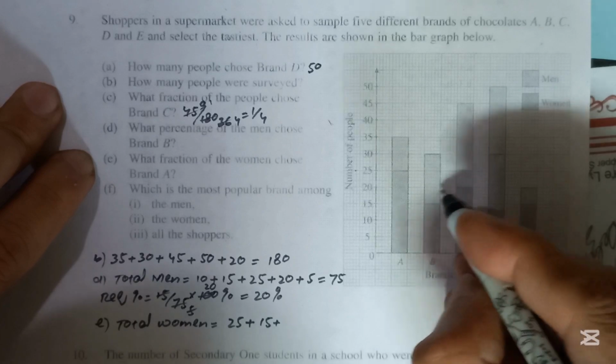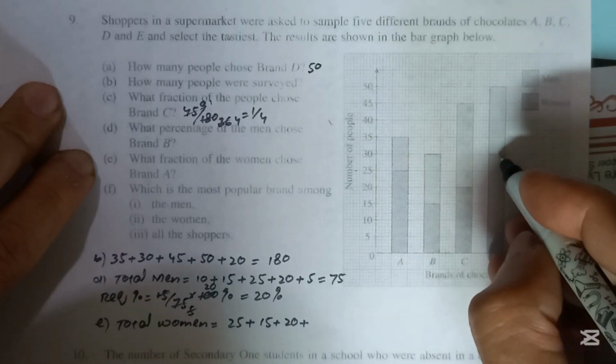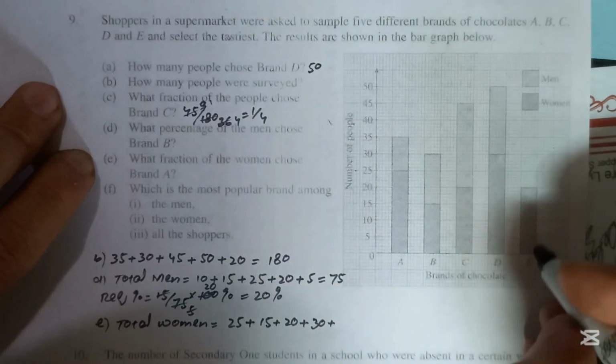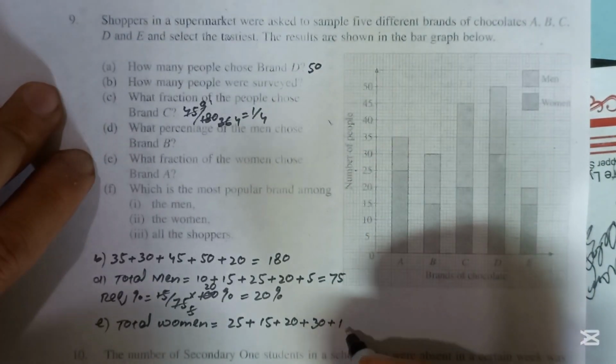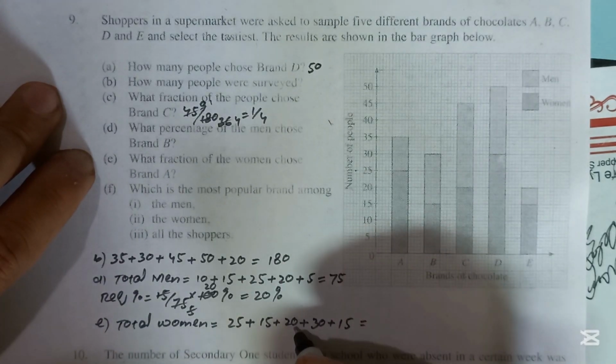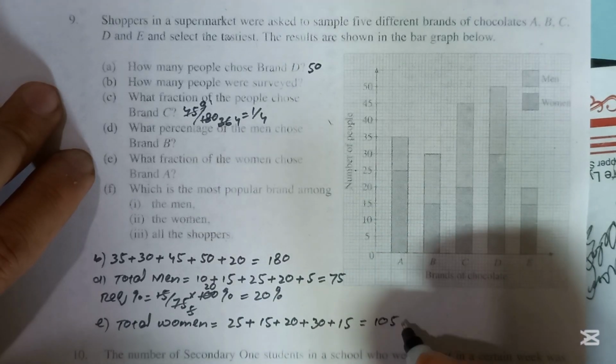Brand C is 20. Brand D is 30. Brand E is 15. That will be equal to 30, 40, 60, 90, and 105. So 105 total women are there.